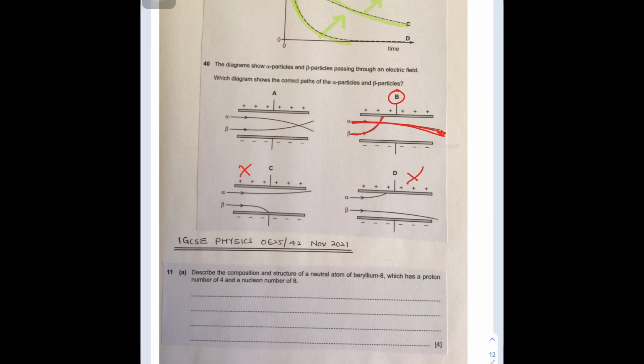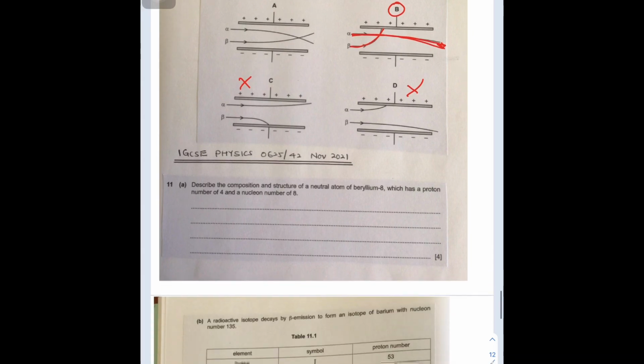Nuclear structure of beryllium-8: very small nucleus, surrounded by electrons in orbit or shells, with neutrons and protons in the nucleus.